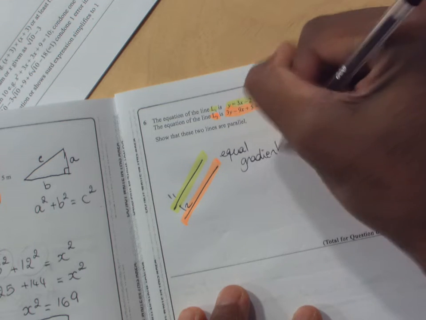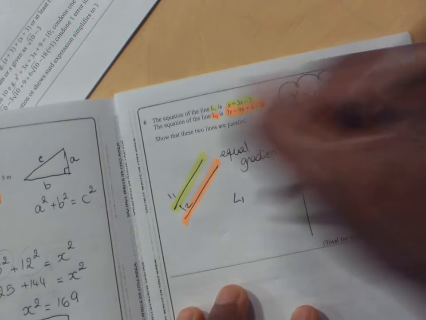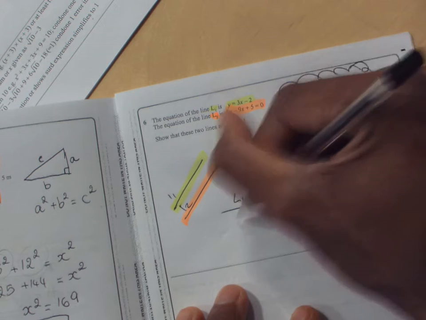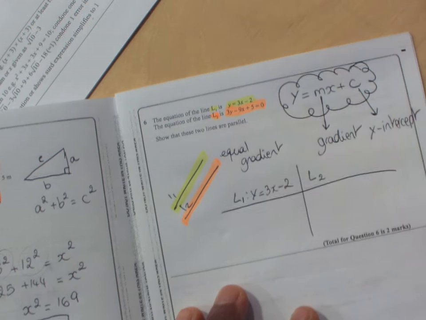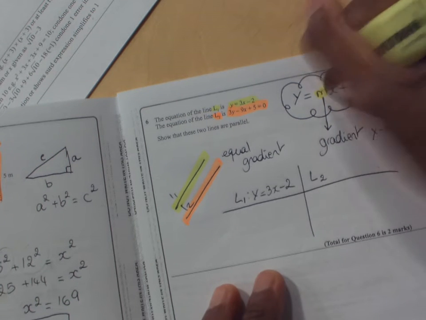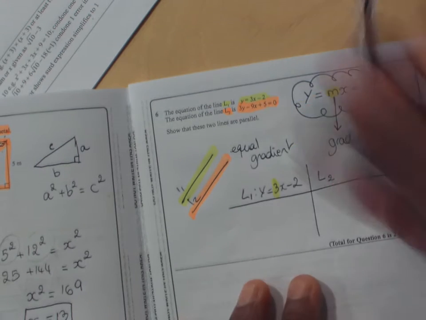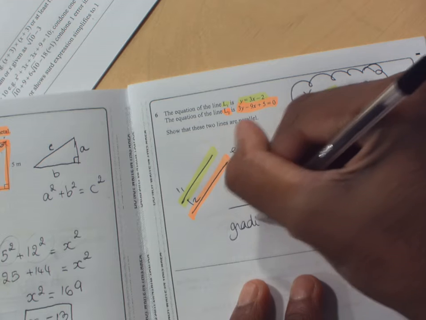So if I work out the gradient of line L1, well, line L1 is actually quite easy. Line L1, if I look at the equation, is y is equal to 3x minus 2. So I can see that whatever I got in front of the x, that's what's going to be my gradient here. So the gradient for line L1 is 3.